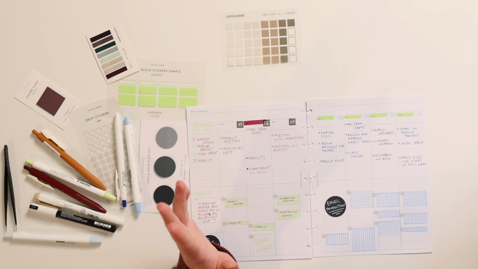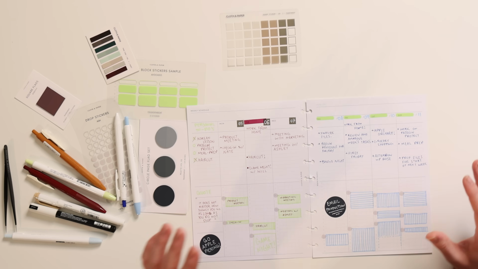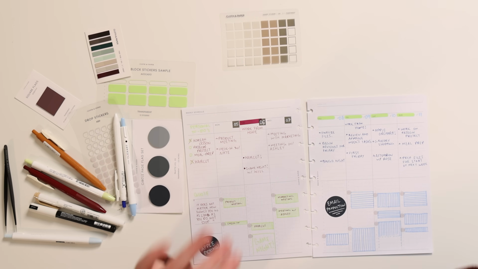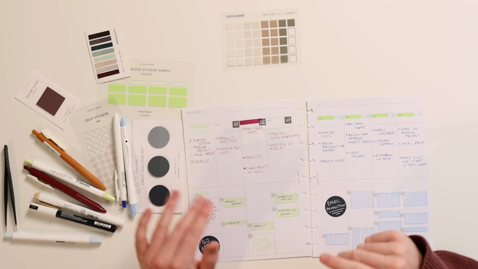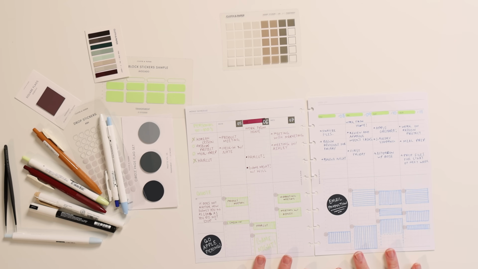As long as everything's within the same color family, I tend to lean more that way. And some people like to do a lot of contrast just to make sure that there is a clear difference between dates and times and objectives and things to do. So yeah, these are two of the color palettes here.